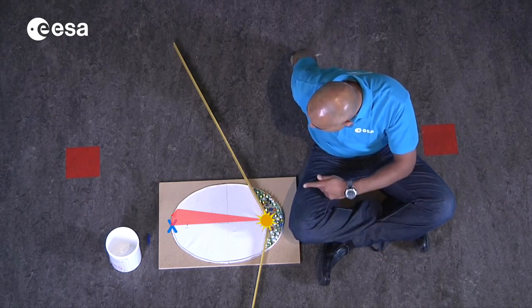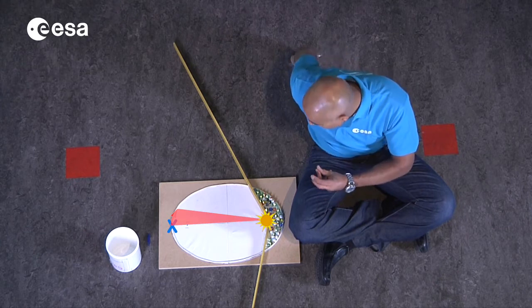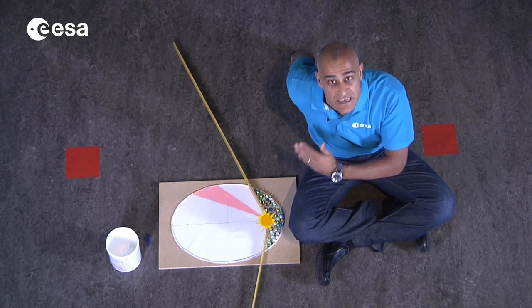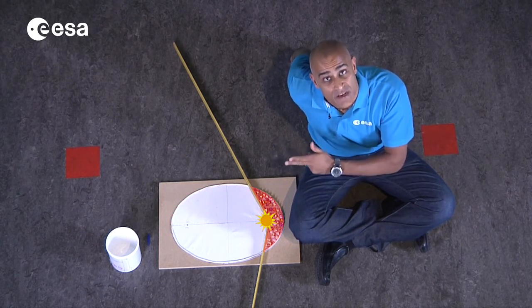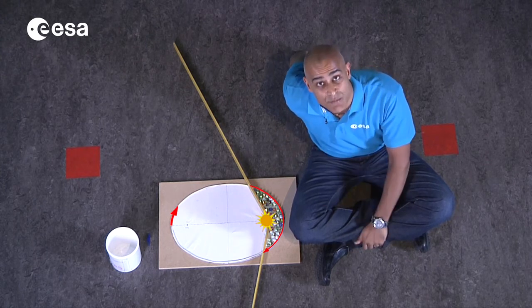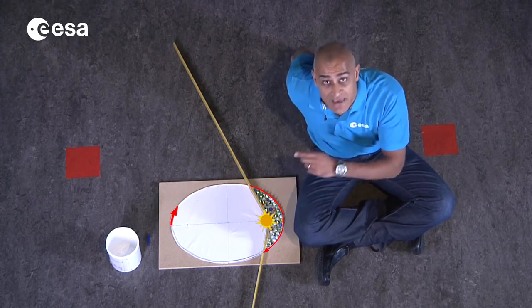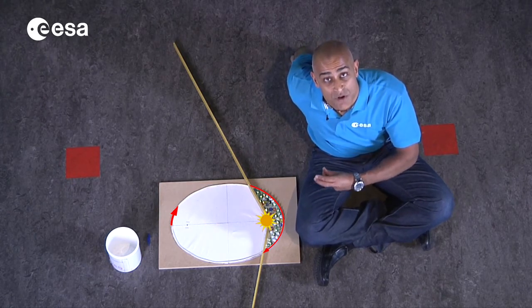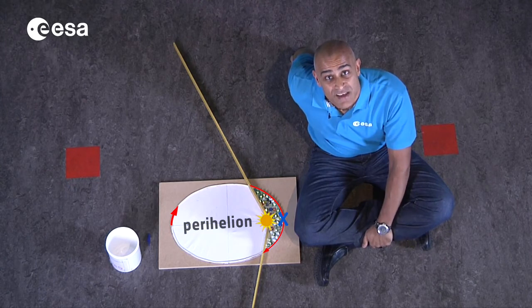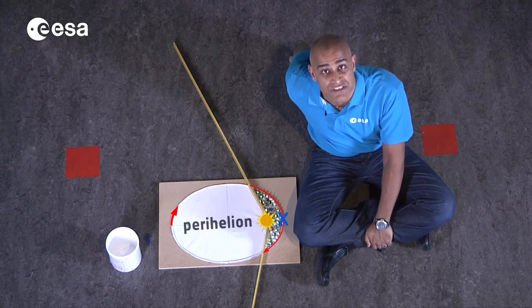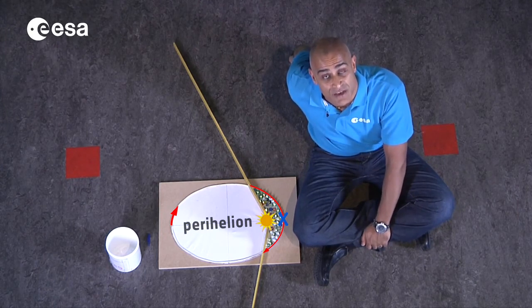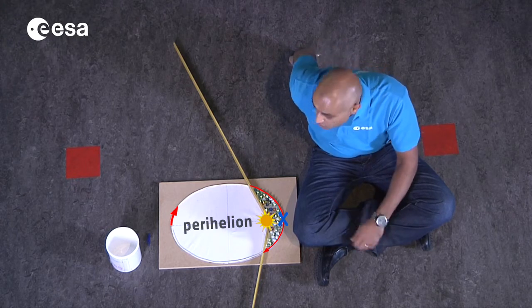But as it carries on in its orbit, getting closer to the Sun, we can see that for the equal areas rule, we're covering a much longer distance in the same amount of time. Its velocity is increasing. And as it reaches its closest distance to the Sun, what we call perihelion, this difference in the amount of distance it's covering in a certain amount of time is massive compared to when it's at aphelion.